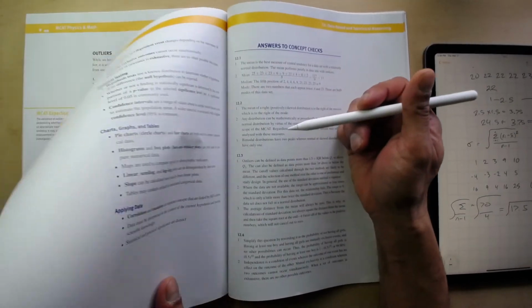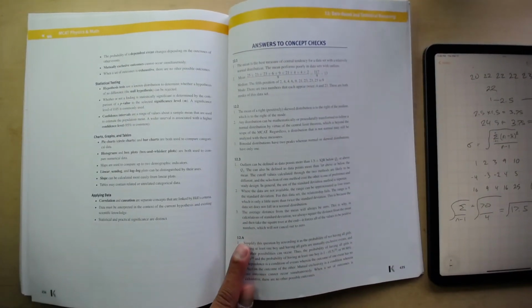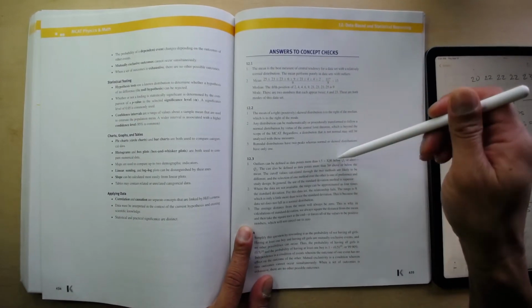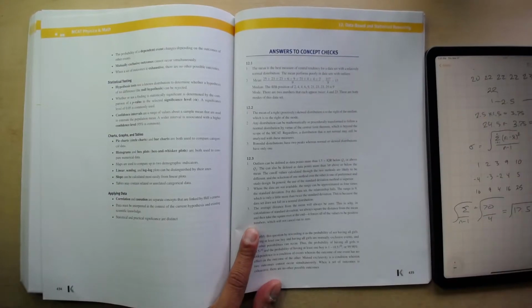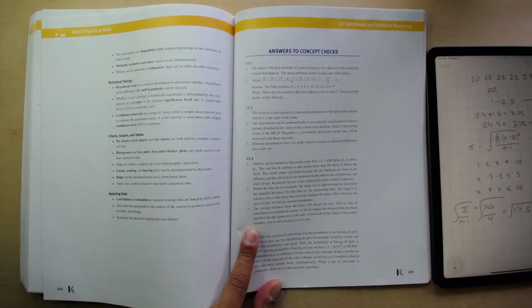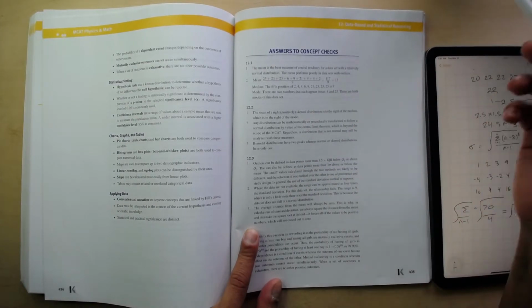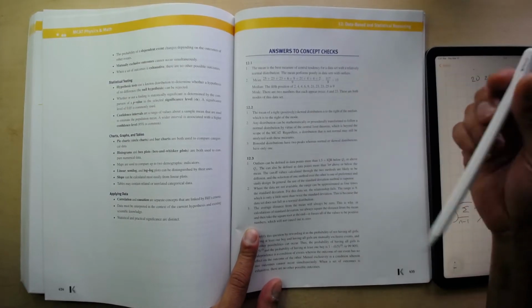12.3. Outliers can be identified as data points more than 1.5 times IQR below Q1 or above Q3. They can also be identified as data points more than 3 standard deviations above or below the mean. The cutoff values calculated through the two methods are likely to be different, and the selection of one method over another is of preference and study design. Standard deviation is superior. Where the data are not available, the range can be approximated as 4 times the standard deviation.